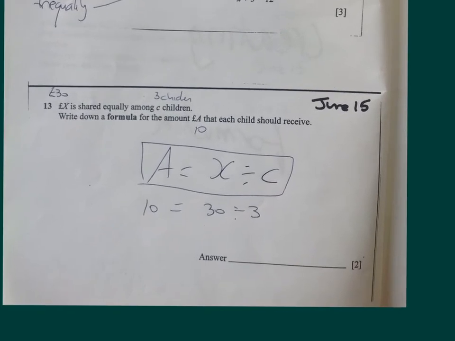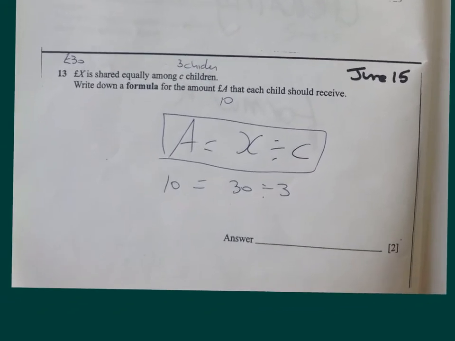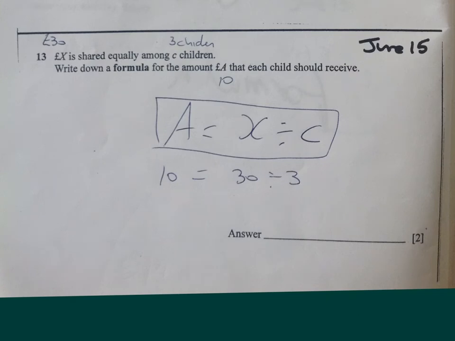Now, this is the one I'm after. Again, we've got to cut through this to see if we can make sense. X pounds is shared equally among C children. Write down a formula for the amount of money A that each child should receive. With those sorts of questions, put some money to it so you can make sense. Say it's 30 quid. £30 is equally shared among 3 children. How much would each child get?